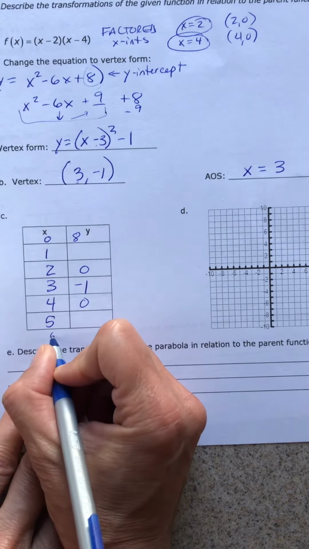But what did happen was that you had a translation to the right and a translation down. So if you guys remember, that was a horizontal translation or shift to the right 3, and then a vertical translation or shift down 1. So that's how you describe that.